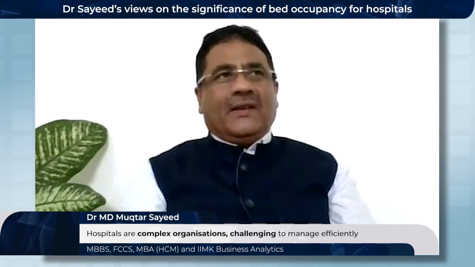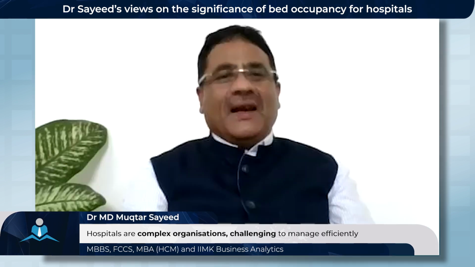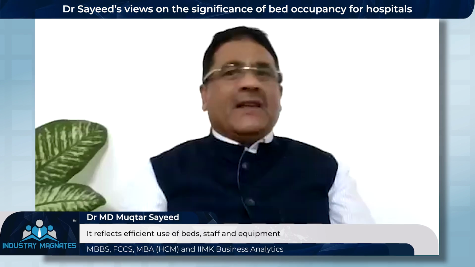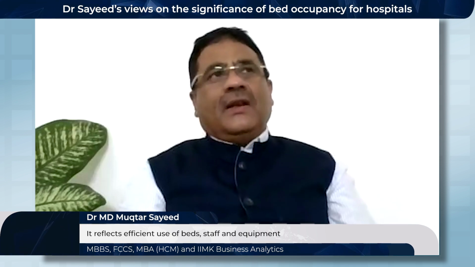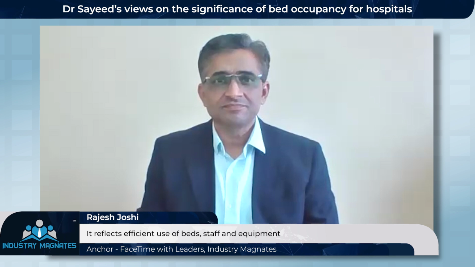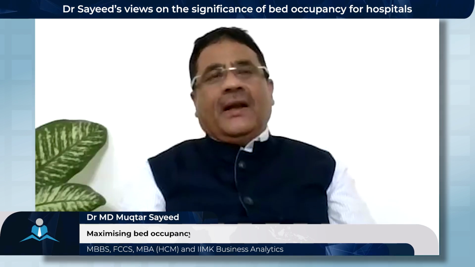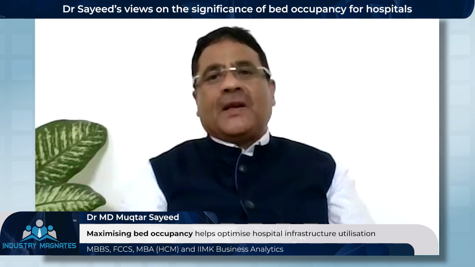See, to begin with, hospitals are very complex organizations. It's not easy like any other industry to manage. It's very complex, and it's very clearly written in the management books as well. When it comes to bed occupancy, it's a critical metric for hospitals. It plays a vital role in several aspects of healthcare management. Bed occupancy reflects how efficiently a hospital utilizes its resources, that includes bed, staff, and equipment. And maximizing bed occupancy helps hospitals make the most of their infrastructure.